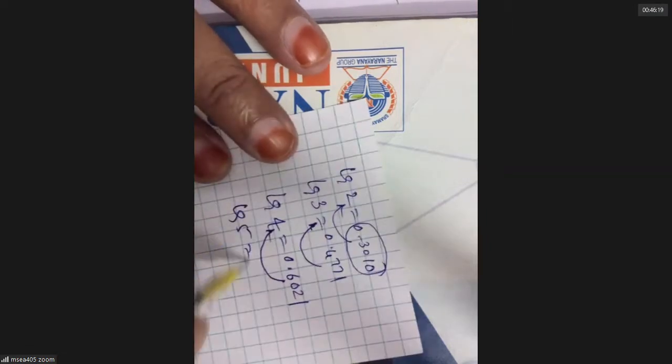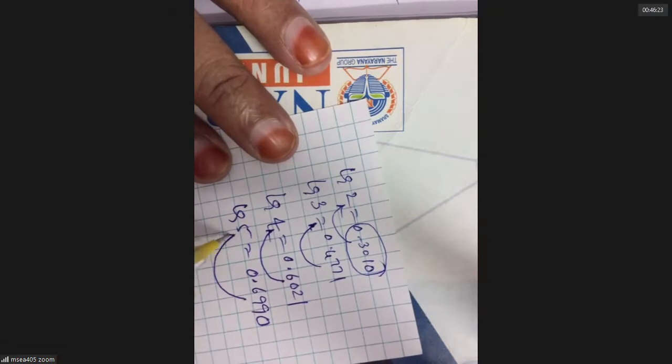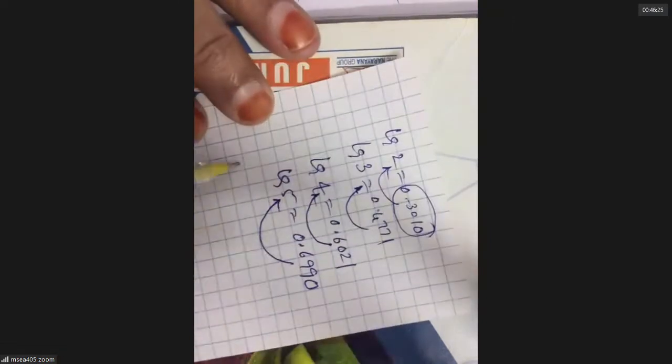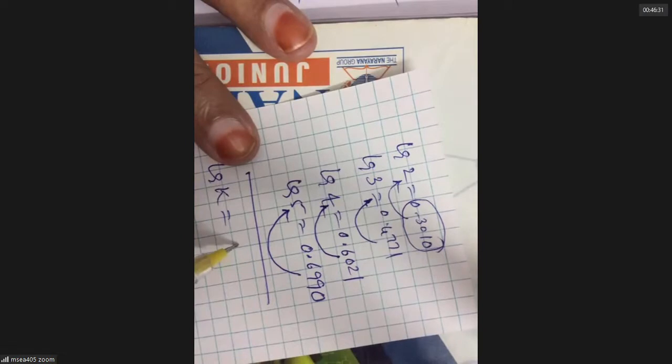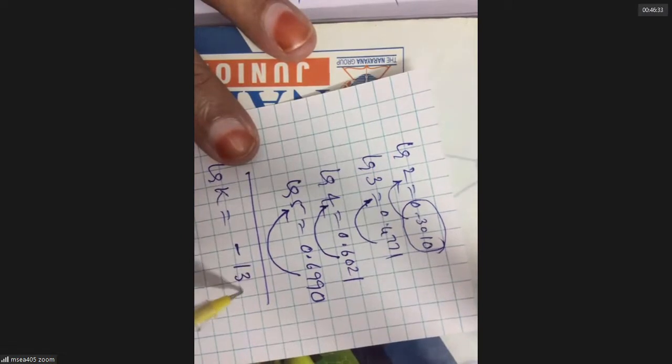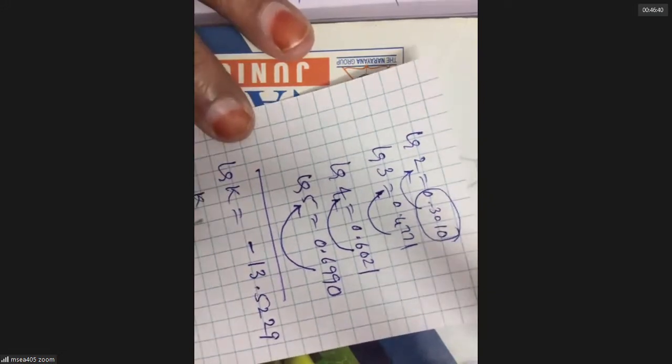Log 5 is equal to 0.6990. Antilog of 0.6990 is 5. If you know this, let us find out. Log K is equal to, say, minus 13.5229. What is K equal to?